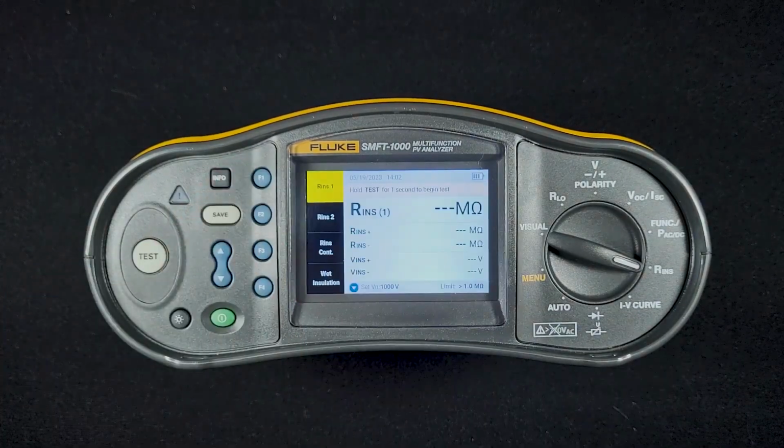Insulation resistance test 1 is more of a standard insulation resistance test, and what it's going to do is measure from positive to ground and then negative to ground, and it's going to pick the highest value and give you the results for that.